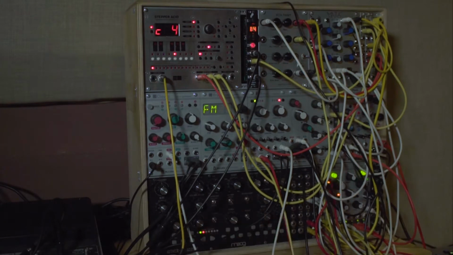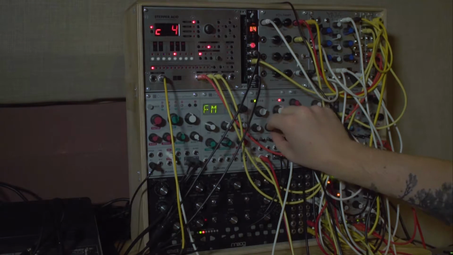And what you can't see off camera right here is an Elektron Machinedrum, which is being used to trigger a gate sequence and basically just run a gate sequence into Marbles right here. So as soon as I press play, we're going to hear a percussion pattern starting.